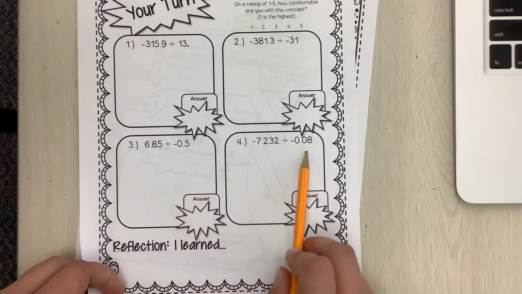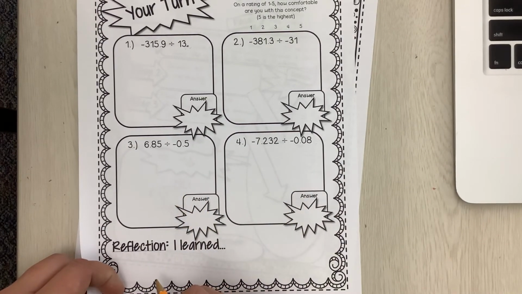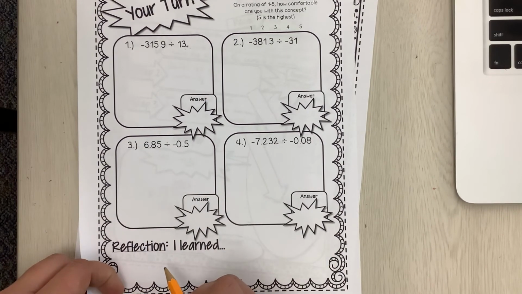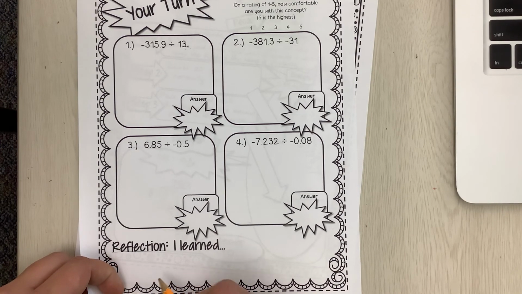But it does look like these two, you have to move the decimal to the right a couple times, and don't forget to do the same thing to your dividend. And then you're going to divide, and then move your decimal straight up. All right, good luck with it.